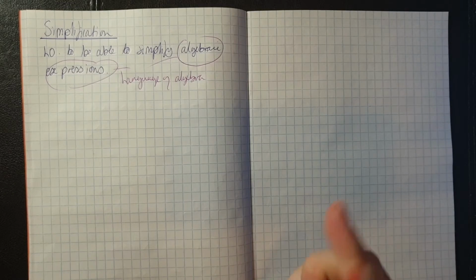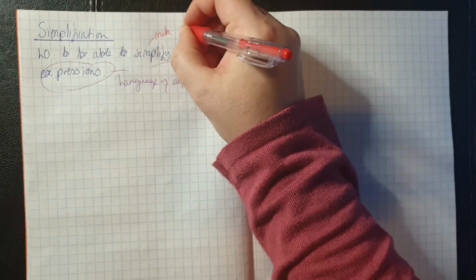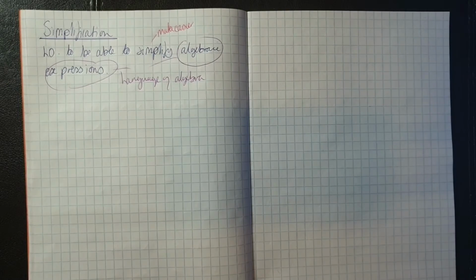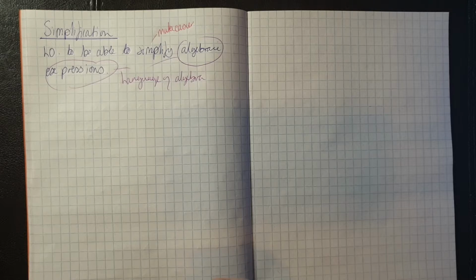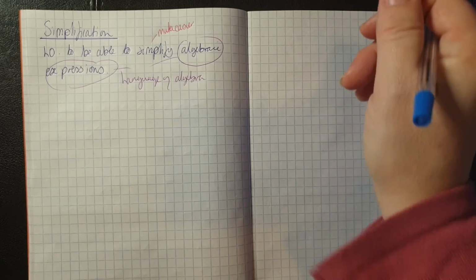The other key word we've got in here is simplify or simplification. Now if we look at the root of the word, it means make easier. Make it easier, make it simpler. So that's what we're talking about with simplification. We're going to take an algebraic expression and we're going to simplify it. We're going to make it smaller. Let's have a look at some examples.